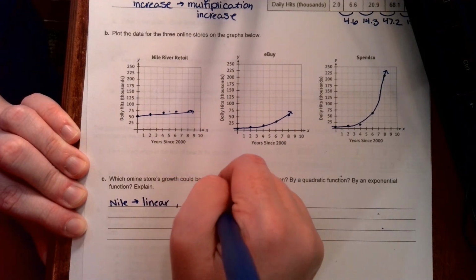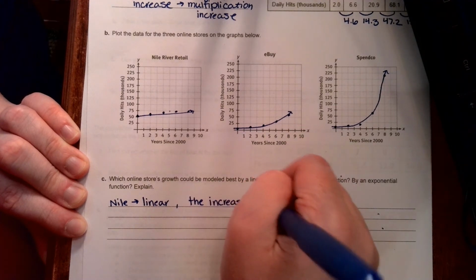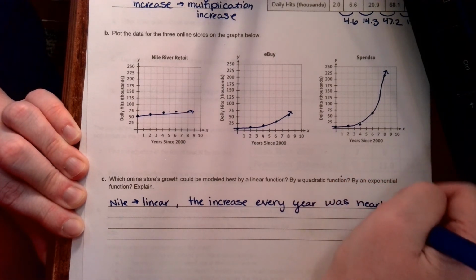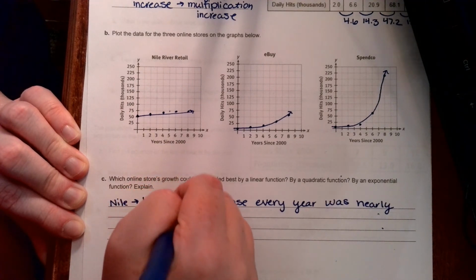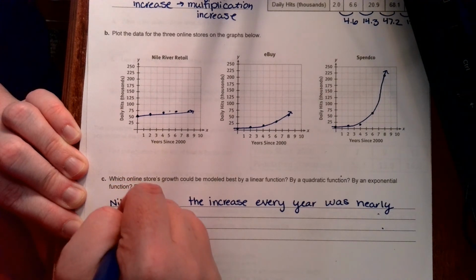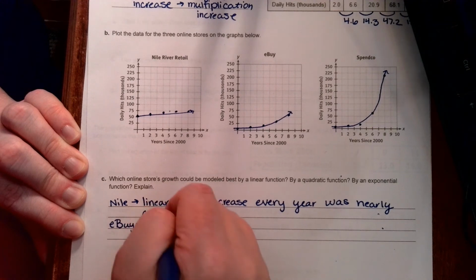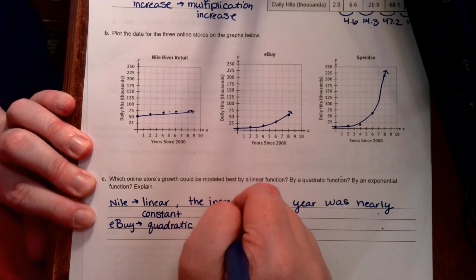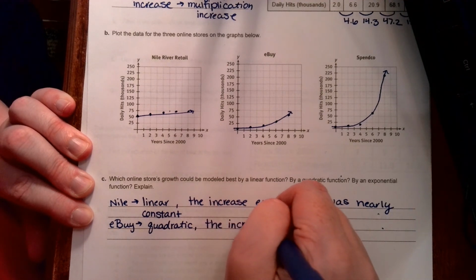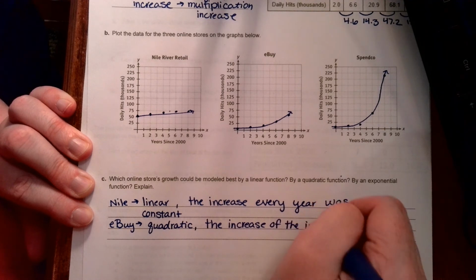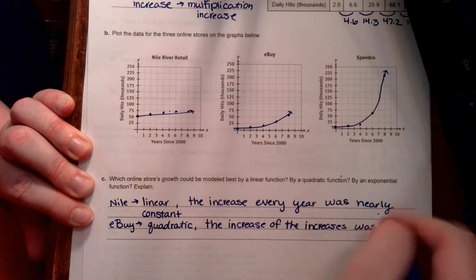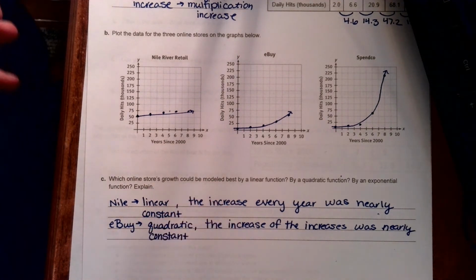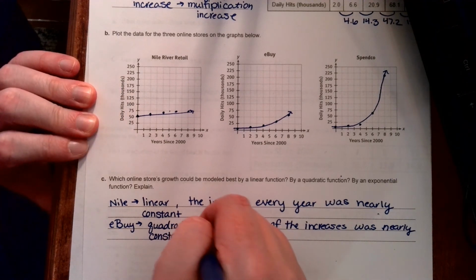The increase every year or every 2 years was nearly constant. eBuy would be the quadratic, and that would be because the increase of the increases was nearly constant. So it didn't have a common difference, or the differences weren't constant, but the second differences were nearly constant.